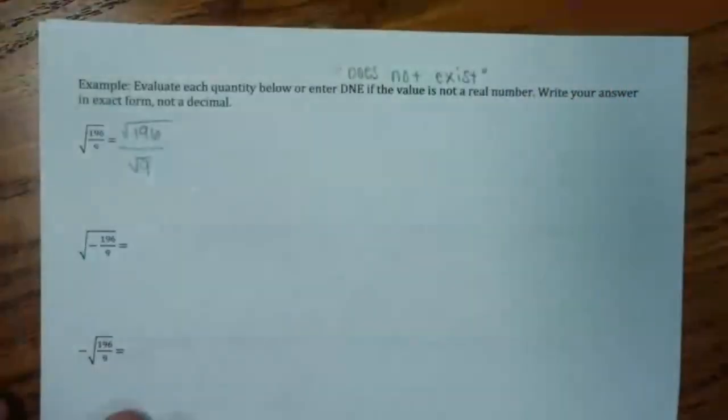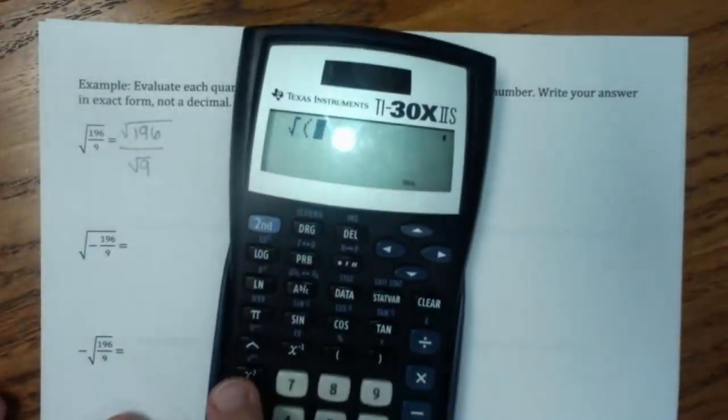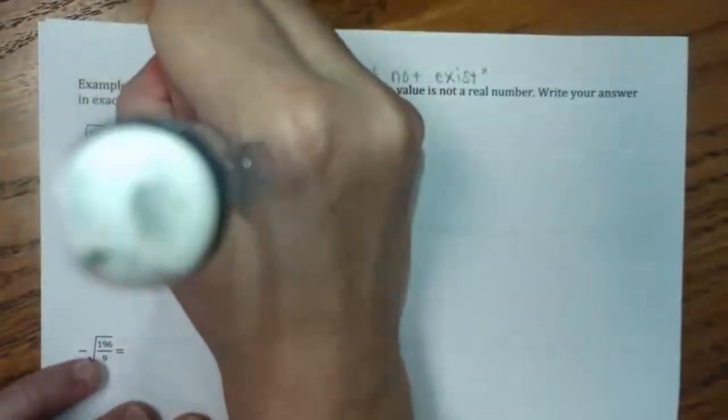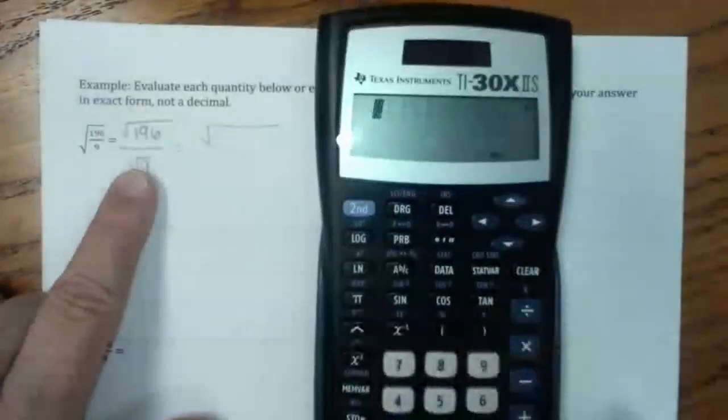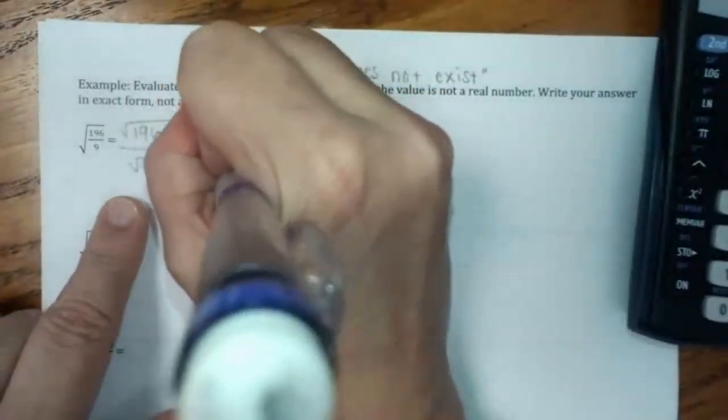The square root of 196, you can plug this into your calculator. So square root, like we talked about earlier, was second x squared, 196. That'll give us 14. So you can just write 14, or I'm going to take one extra step just because I know it's coming up in the future. I know 196 is 14 times 14, divided by the square root of 9. I know 9 is 3 times 3.